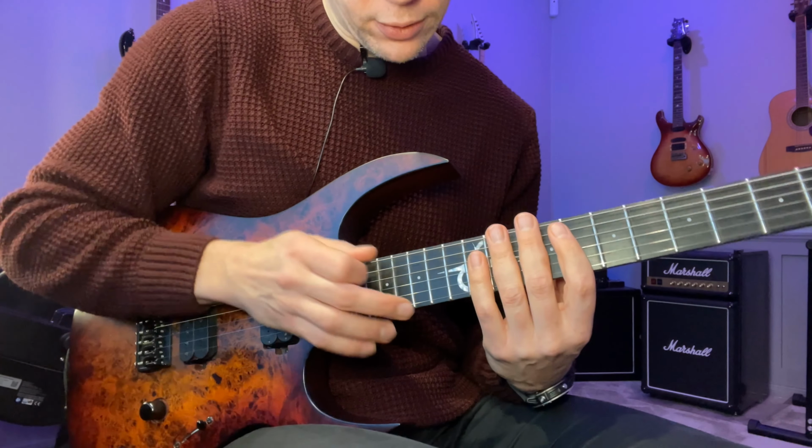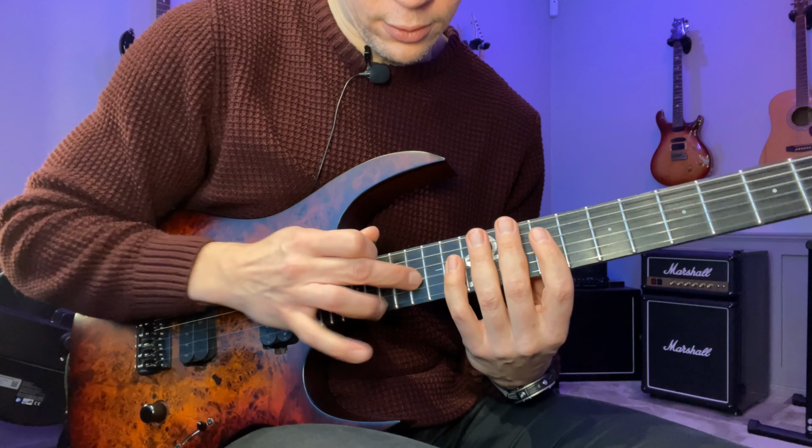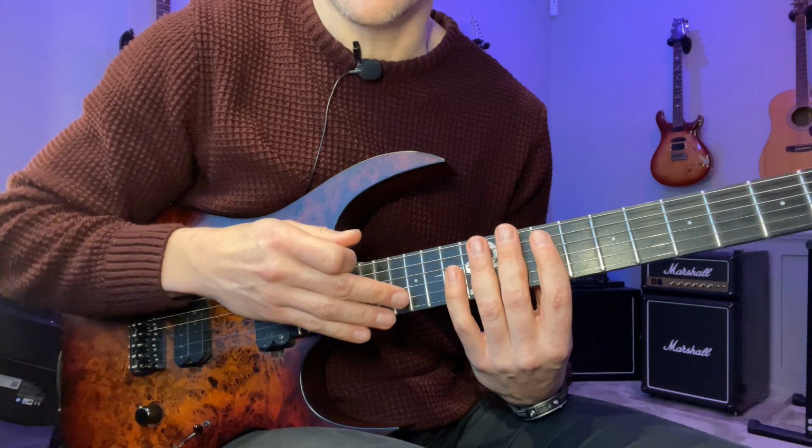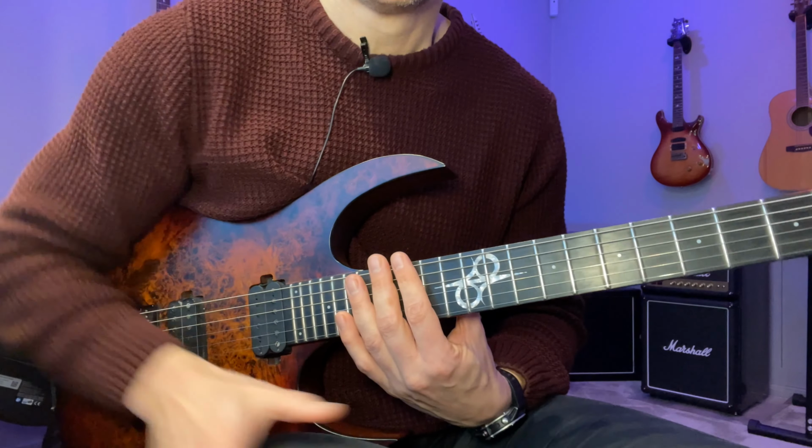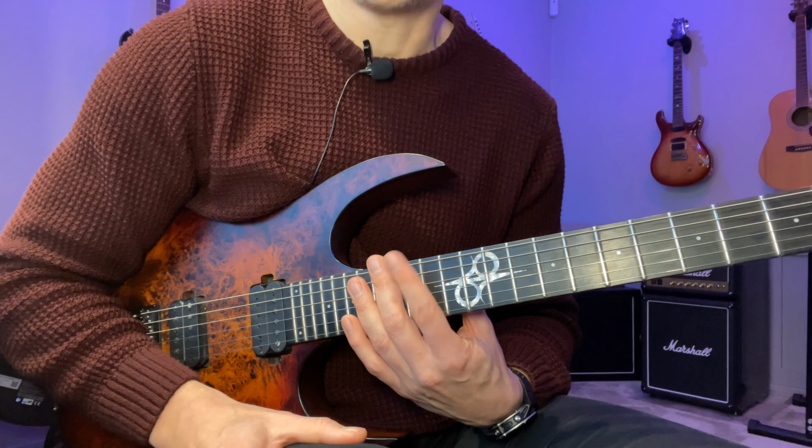And it really helps to visualize the pentatonic shape for the right hand here, so you know exactly where to tap, especially when you start moving up and down the fretboard. So give it a try and I think you'll be happy with the results.